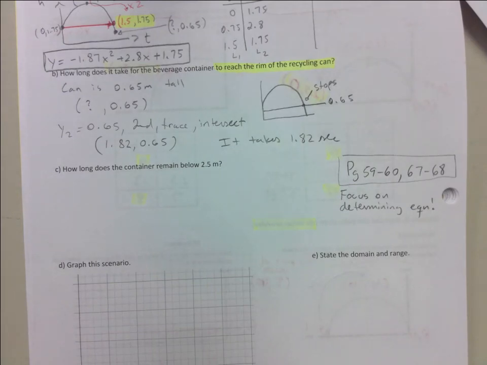Find the 3 points, come up with your equation. And I'll tell you right away that there's at least one where they give you all 3 points. You just have to think hard on that one. I'm going to pause here.